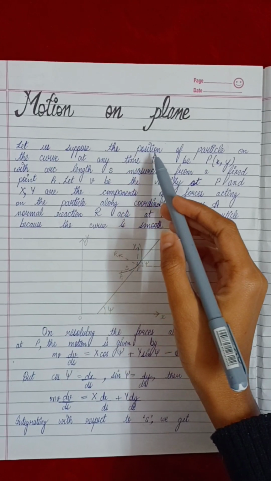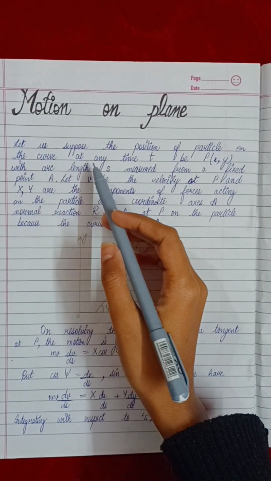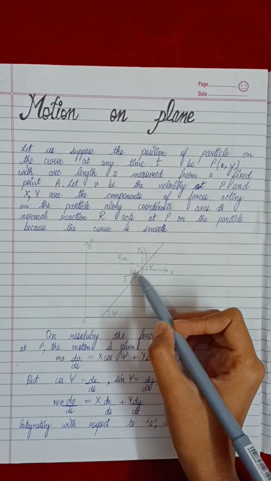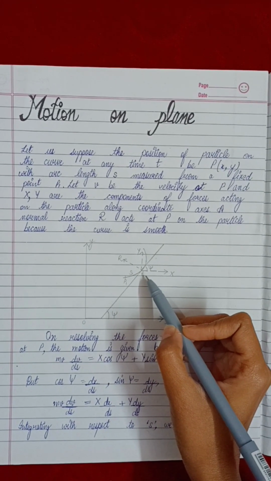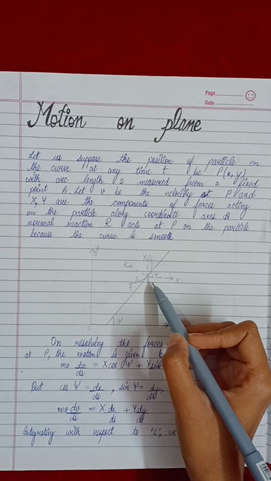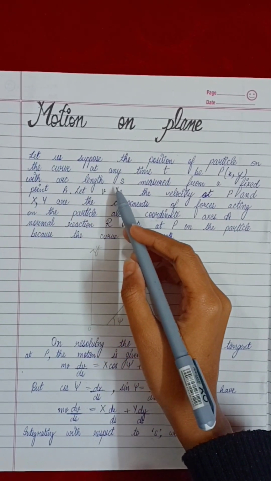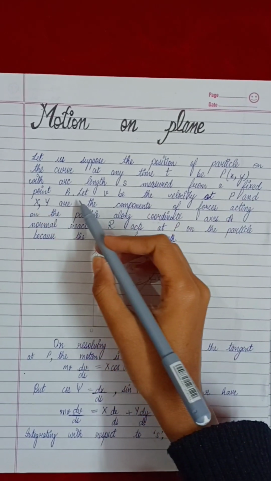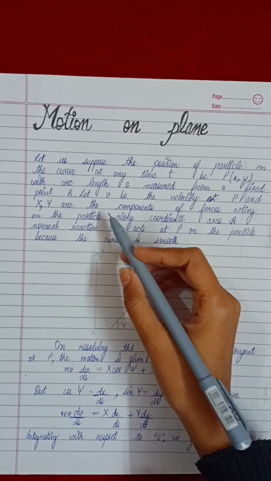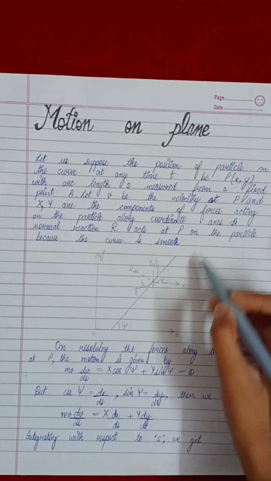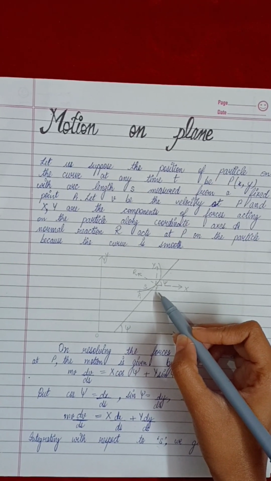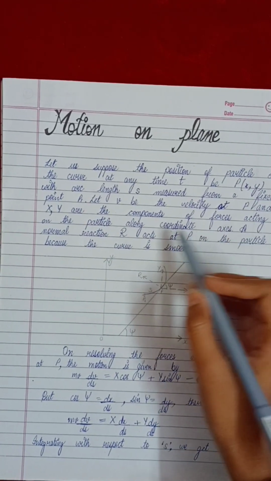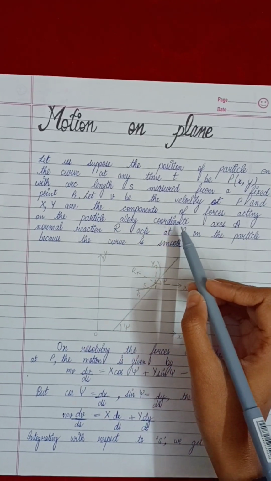Let us suppose the position of a particle on the curve at any time t be P(x, y). So this is the curve, this is point P where the particle is placed whose coordinates are x and y, with arc length s. This is the arc length named s measured from a fixed point P1. This is point P1. Let v be the velocity at P. So at P the velocity of the particle is v, and X, Y are the components of forces acting on the particle along the coordinate axes.